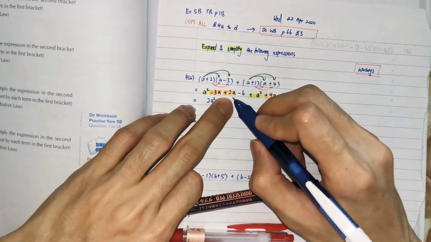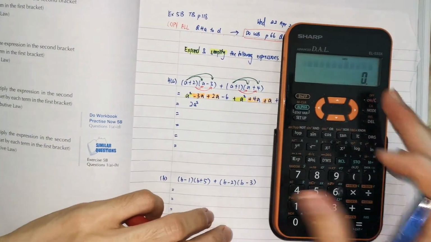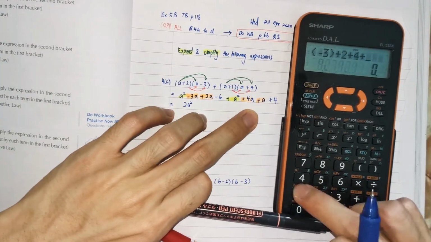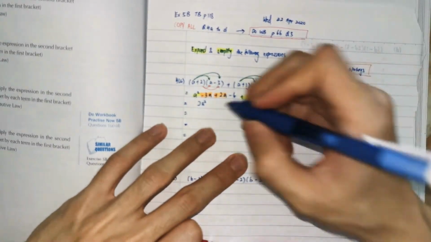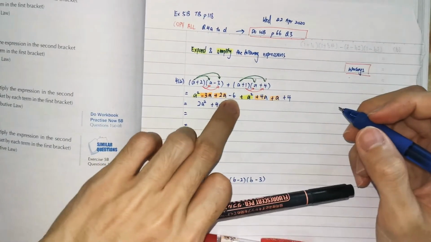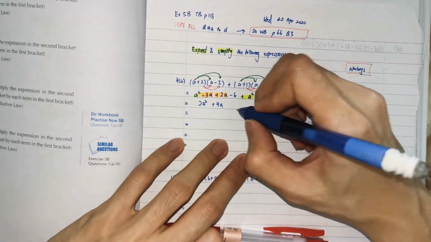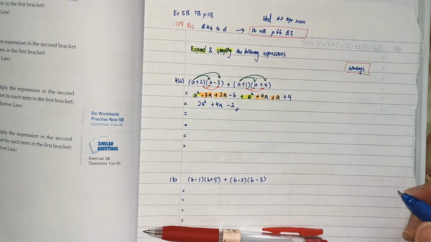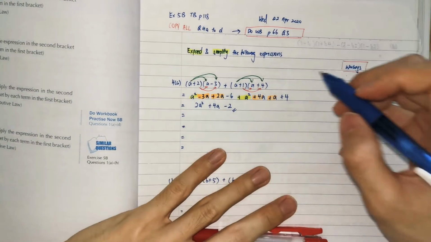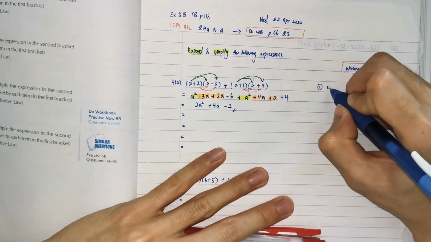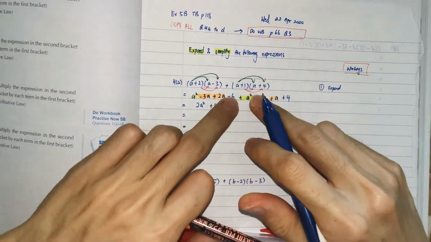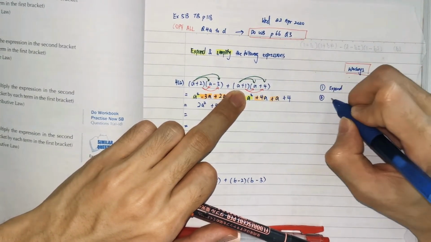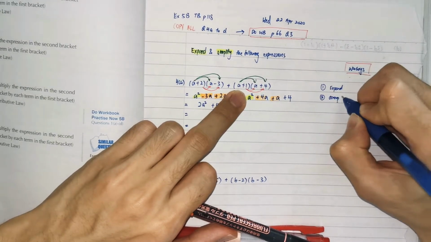Negative 3a plus 2a is negative 1, minus 3 plus 2 plus 4 plus 1 is 4, so it is plus 4a. Minus 6 plus 4 will be minus 2. So this one will be our final answer. So the first step is to always expand. If you see two expressions multiplied together, expand first. After that, you need to group like terms.